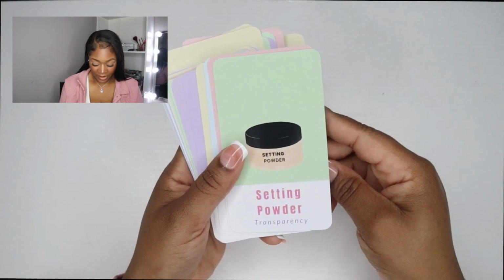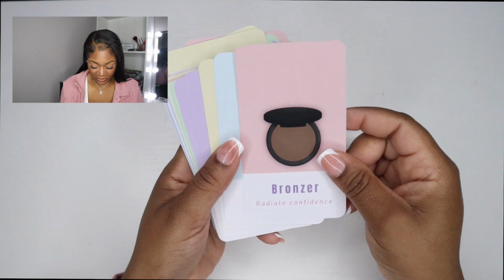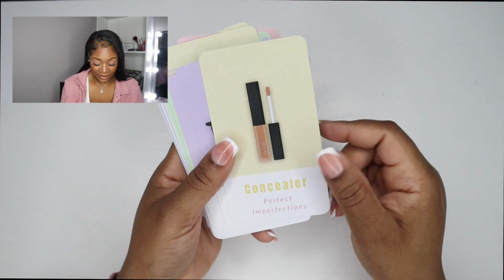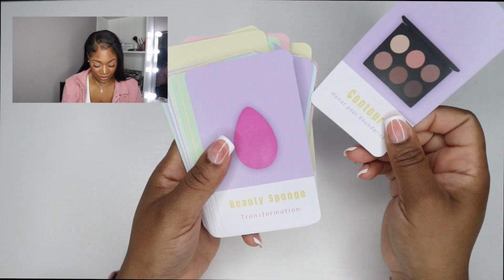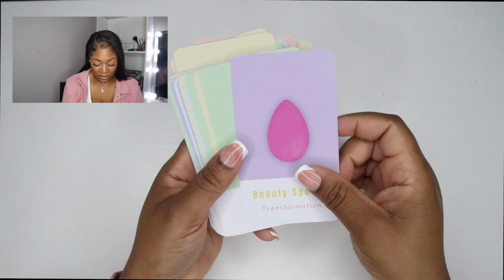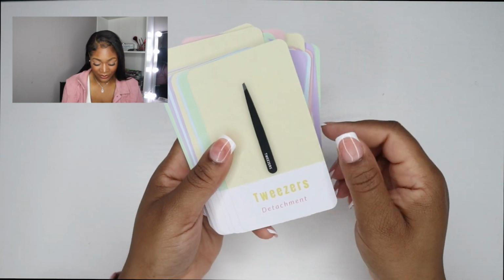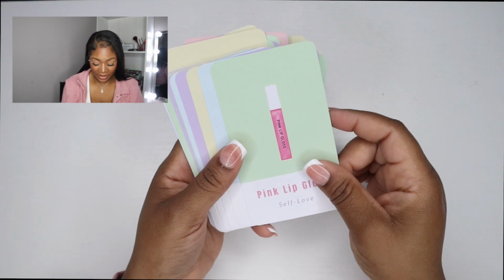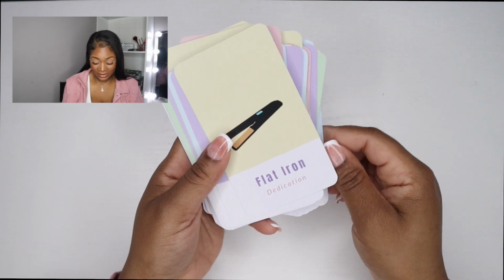We have a setting powder for transparency. We have a bronzer for radiate confidence. We have blush for desire. We have concealer for perfect imperfections. We have a contour for honor your boundaries. We have beauty sponge for transformations. We have a paddle brush for breakthrough. We have tweezers for detachment. We have a pink lip gloss for self-love. We have eyeliner for focus.